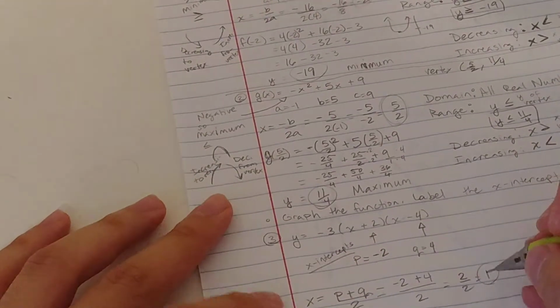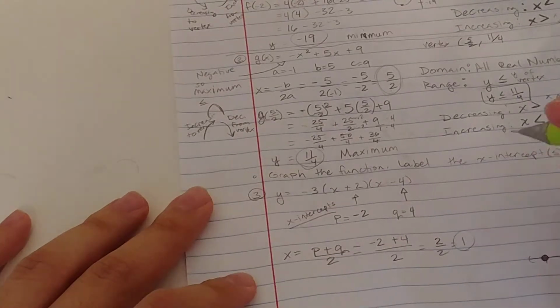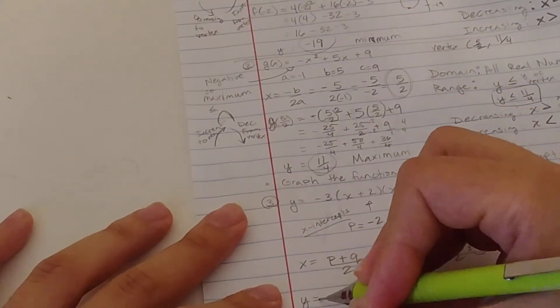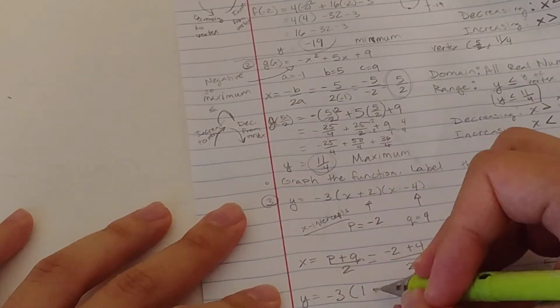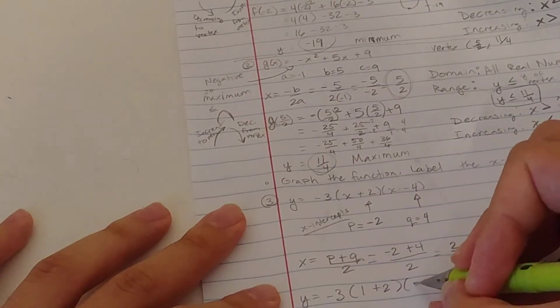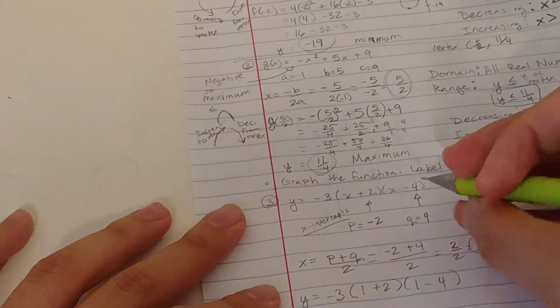We're going to plug that in. We have an x, so whenever we have a value and we have an equation, we plug it in to find the other one. So -3 times 1 plus 2 times the quantity 1 minus 4. I got that from the original.